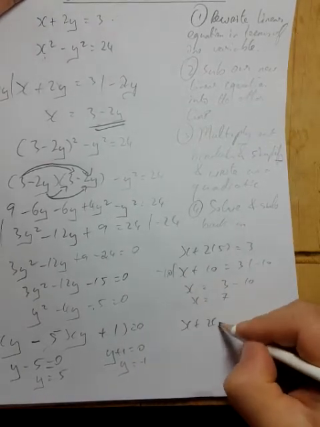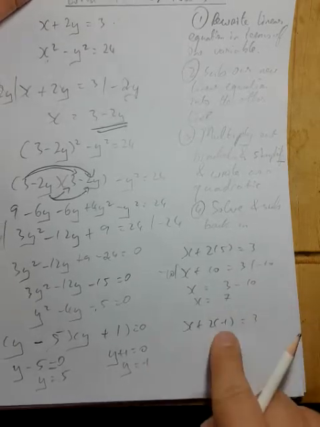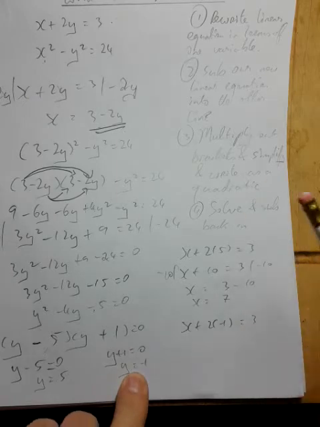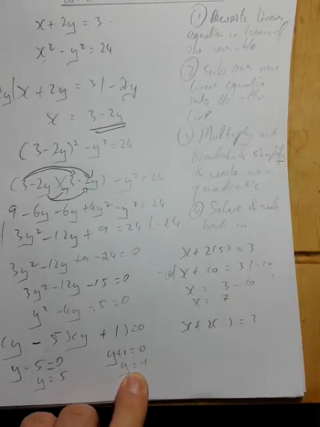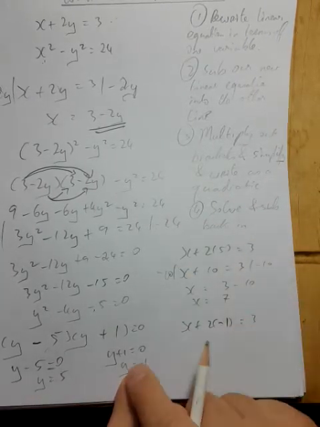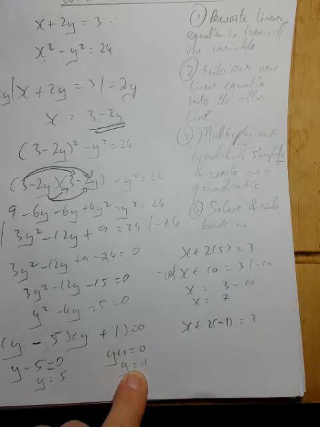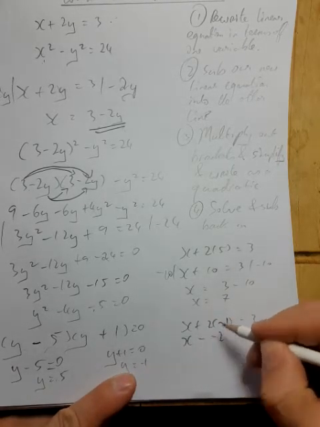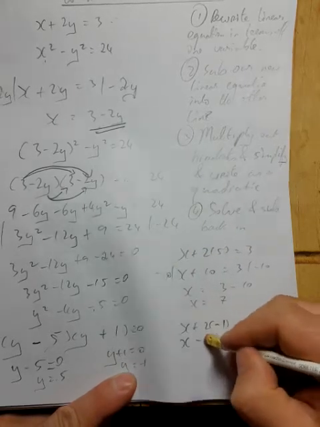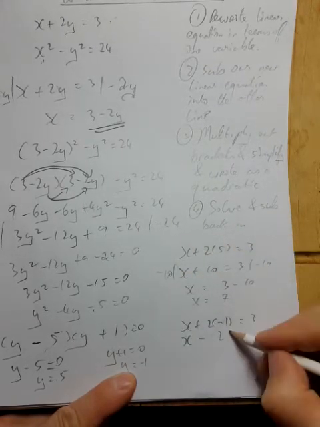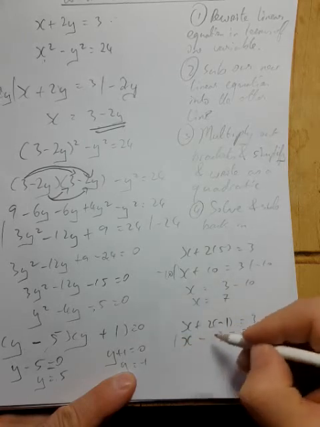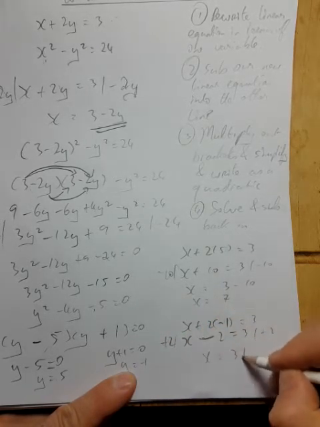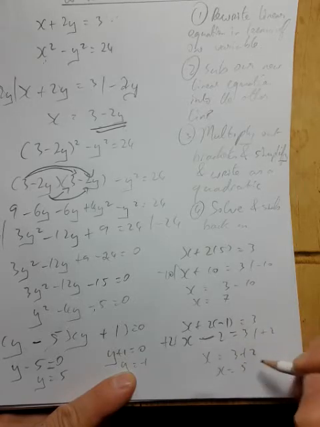x plus 2 by minus 1 is equal to 3. And this is where the brackets thing helps. This is a minus value. A lot of the time I see students, when they're subbing numbers in, forget signs. But when you're putting in brackets, you're less likely to forget a sign. So 2 by minus 1 is minus 2. I don't know why I wrote a minus symbol there twice. Equals 3. I want to get rid of this minus 2, so I add 2. x is equal to 3 plus 2. x is equal to 5.